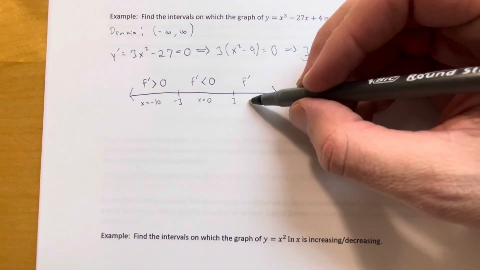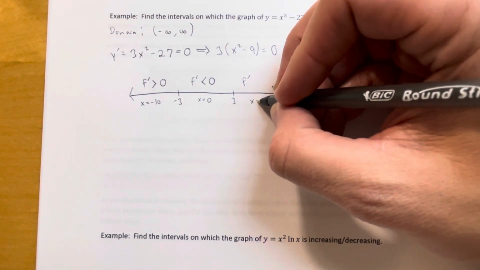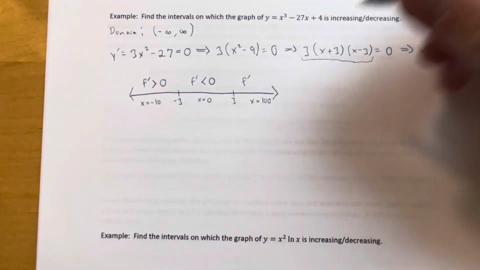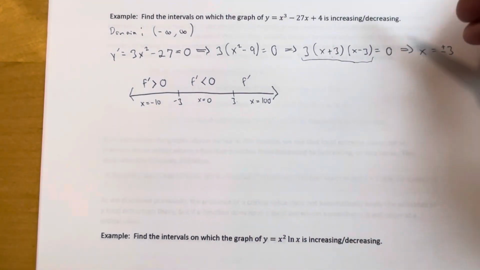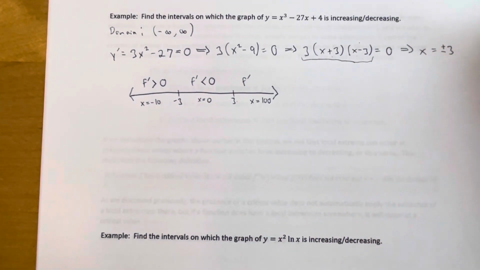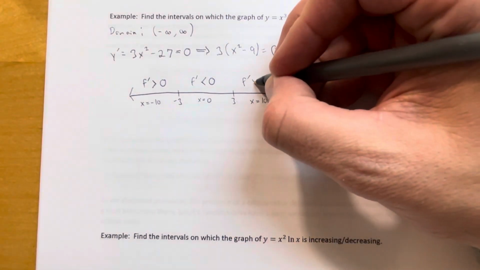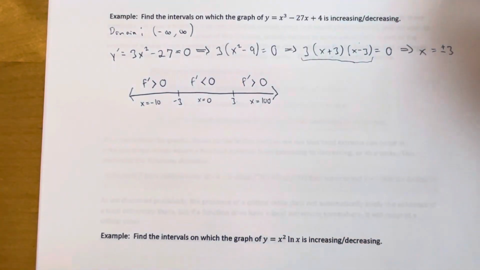Finally, pick a number in this subinterval. This goes from 3 to infinity, so you can pick anything you want, maybe 100. It doesn't really matter. It just needs to be any number that's bigger than 3. Well, if I plug 100 into the x's in this expression that I got from my derivative, I get positive times positive times positive. It's easy to verify that. So my derivative comes out positive.